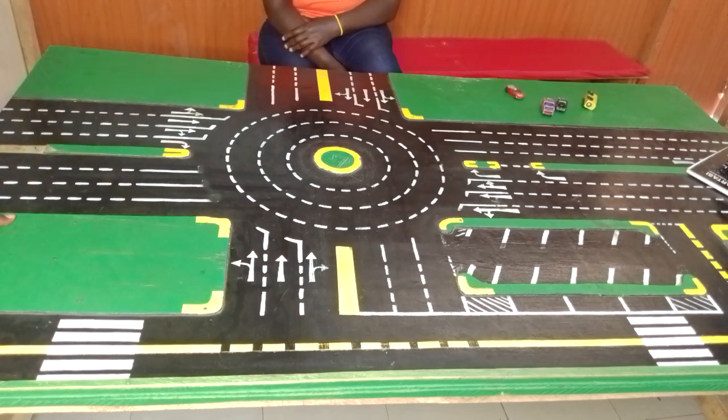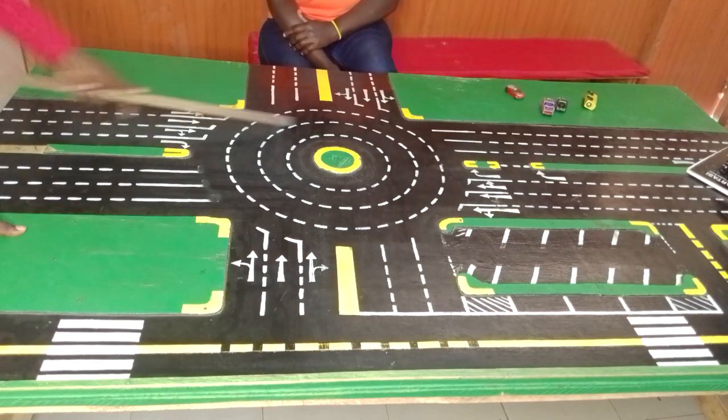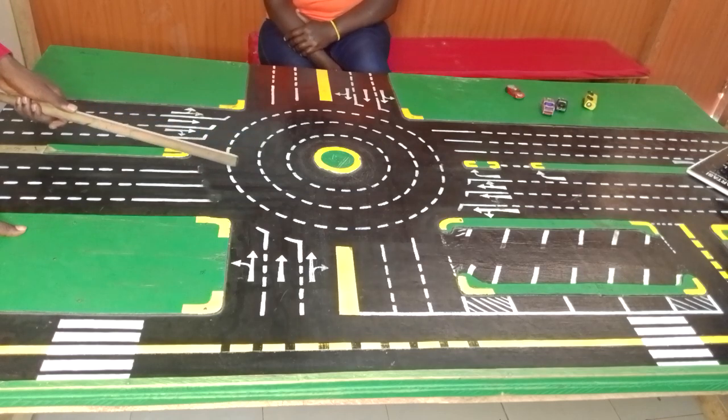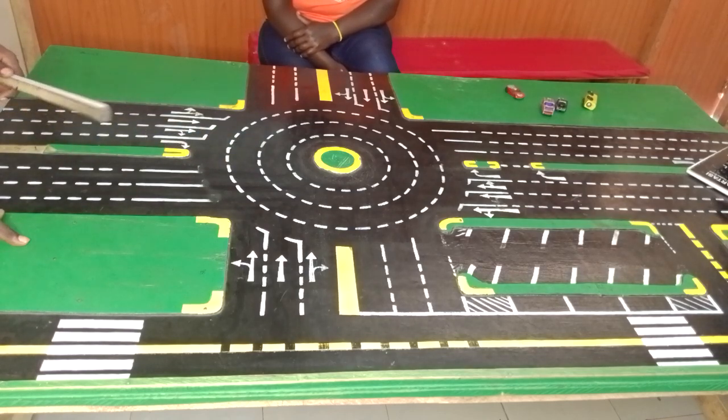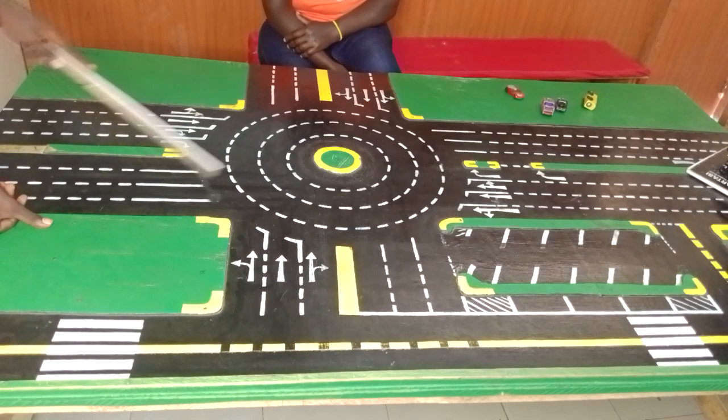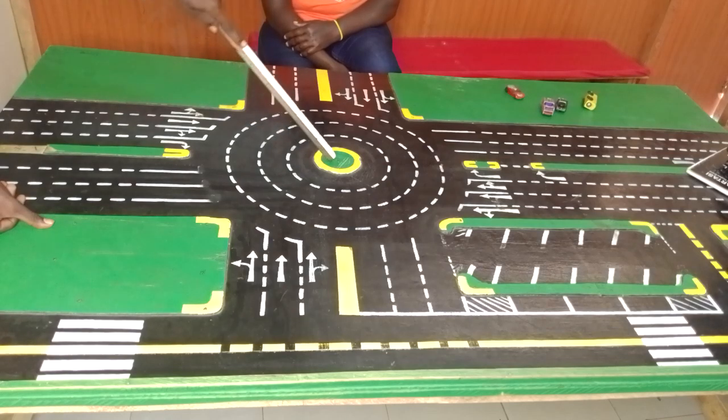Kwa mfano pale hivyo railways, hiyo traffic island yako inakuwa na city clock. Kwa mfano pale hivyo kwa njia kuna city clock, Uhuru Highway, kwa everywhere that you have a roundabout. So you can get a city clock.